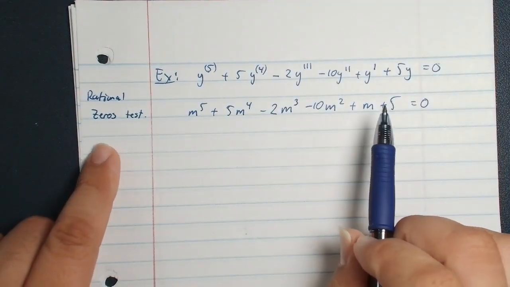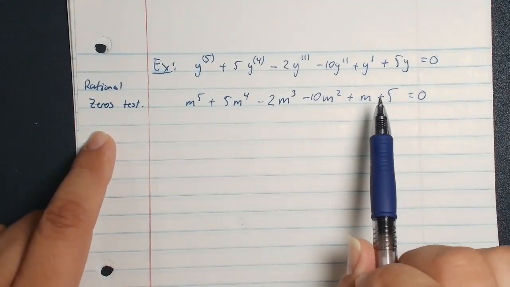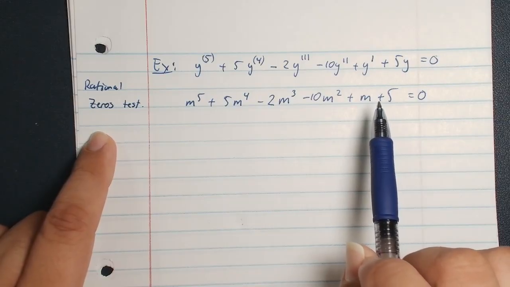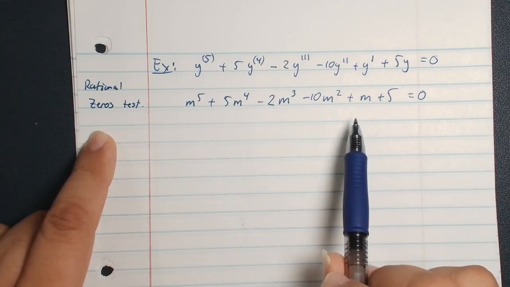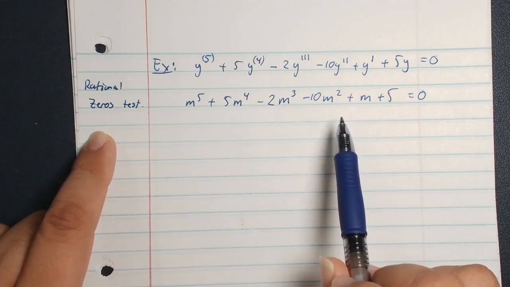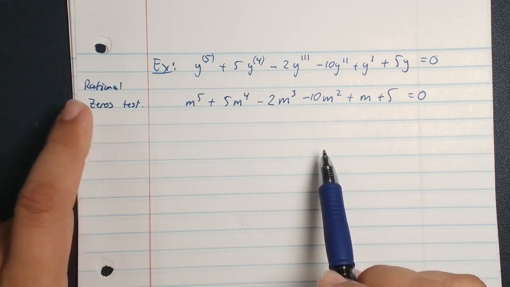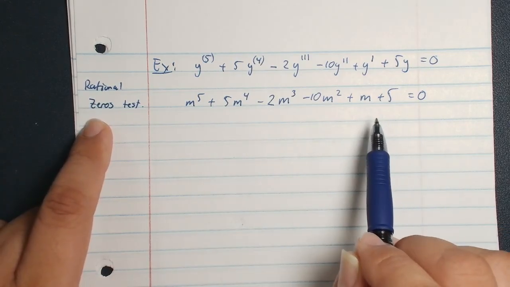This test will not give us any solutions that are irrational. Like if square root of 2 is a solution, you won't find that. It also won't give us any imaginary solutions. If 1 plus i is a solution, we won't find that either. But if any whole number or fraction is a 0 of this, we'll find it using this technique.